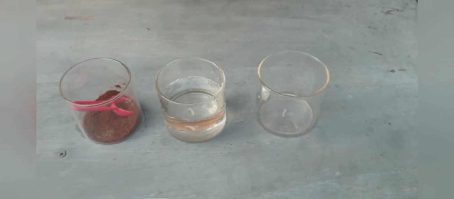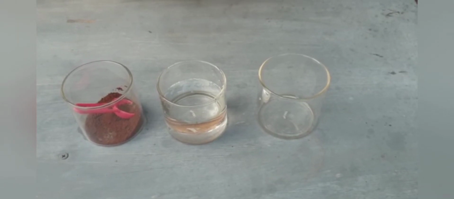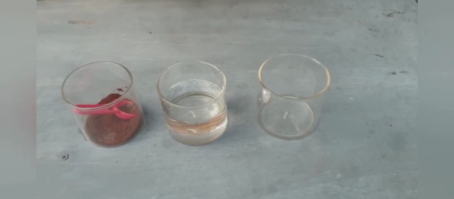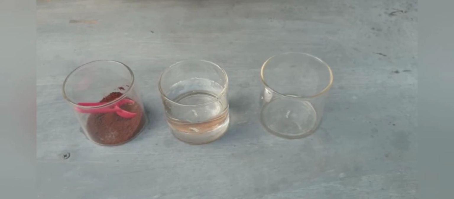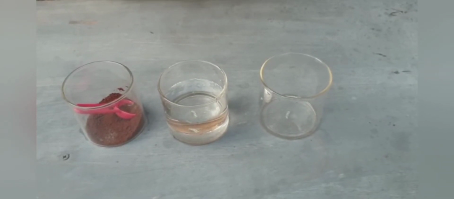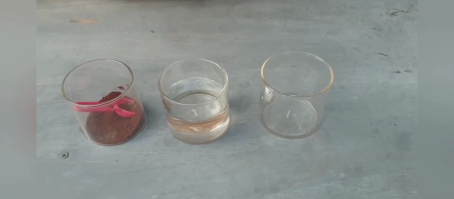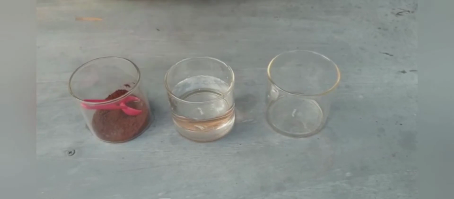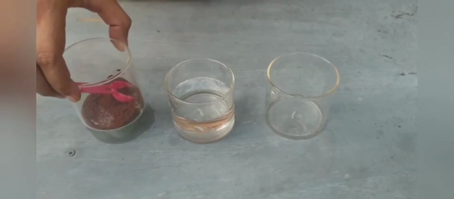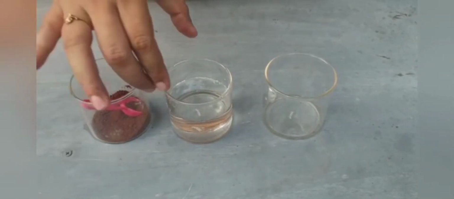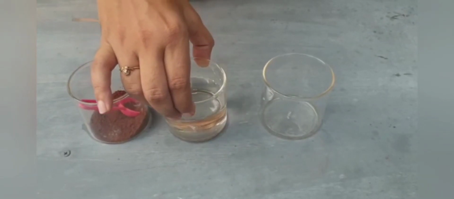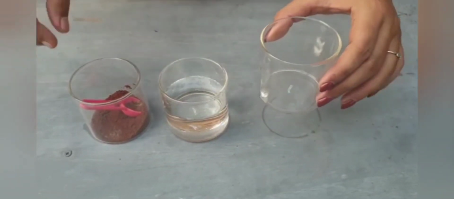Here we are going to explain combination reaction with a simple experiment. When 2 or more reactants react together to form a single product, it is termed a combination reaction. As chemicals are not available in the present situation, I am going to explain this with coffee powder as one reactant and water as another reactant. So we are going to take a small beaker.